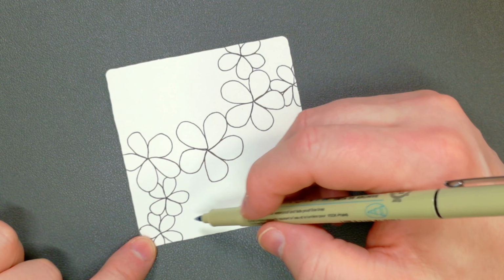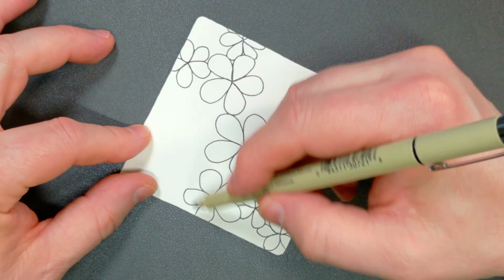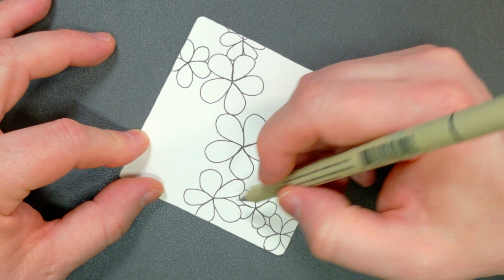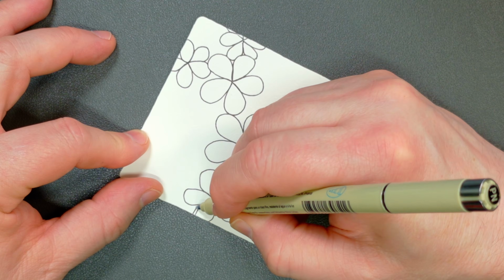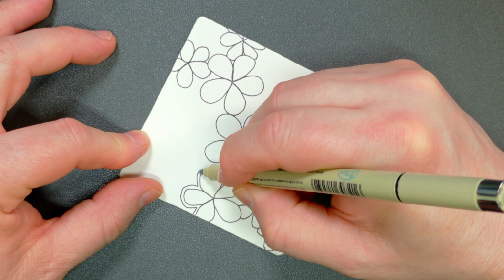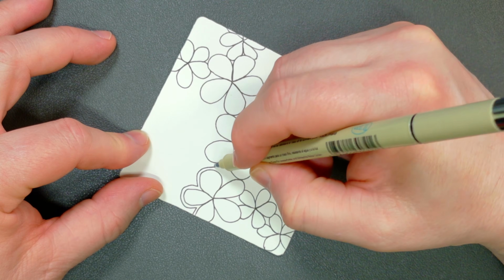we want to create an aura and draw a line around this entire area. So just, you can watch here what I'm doing. I'm just going to leave a little white space between the floral designs and my aura.